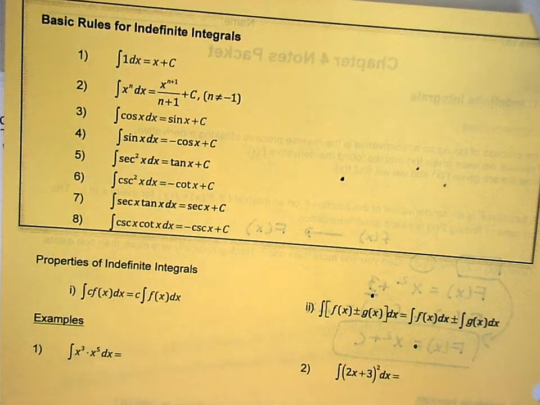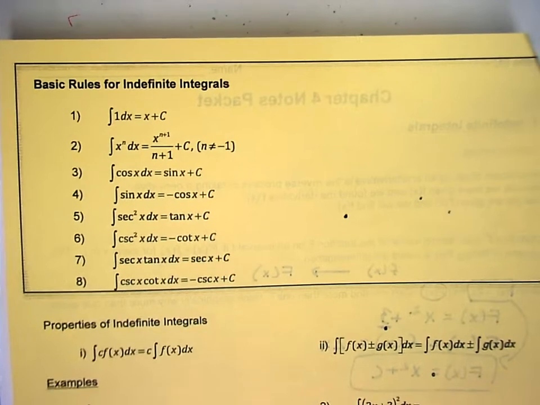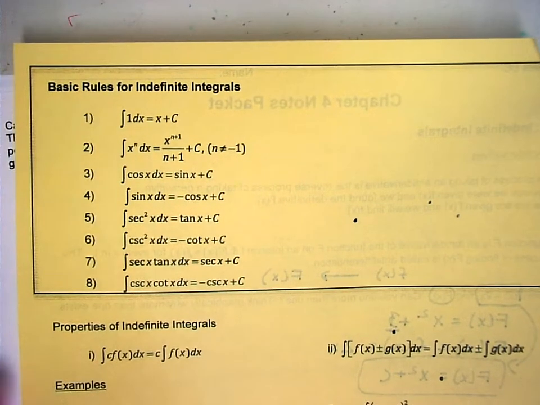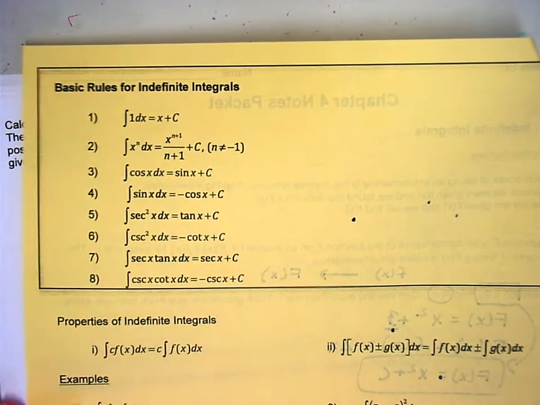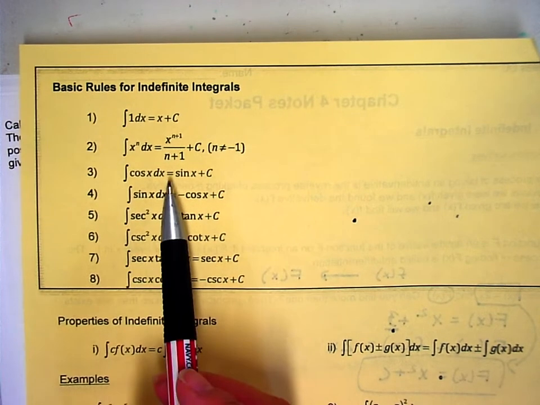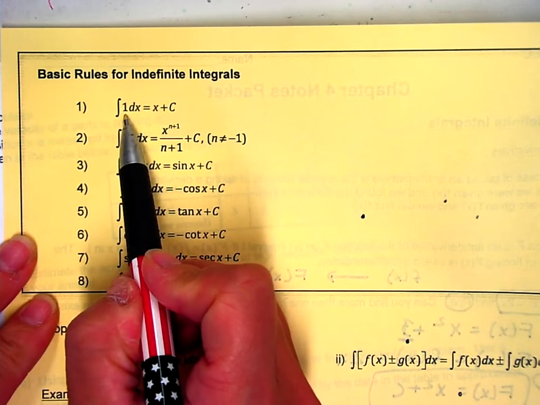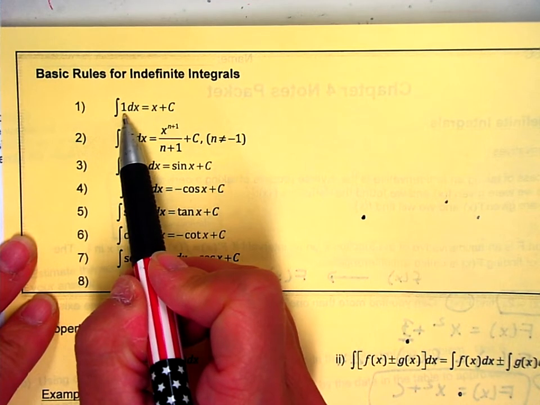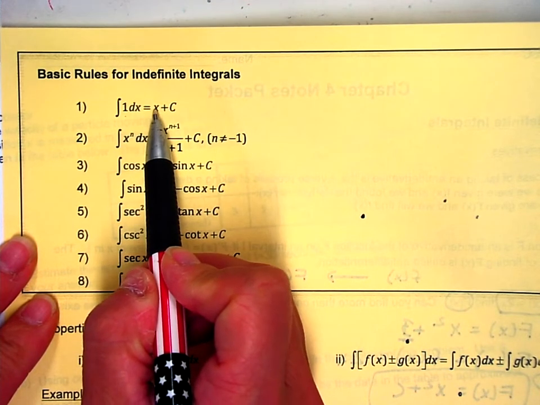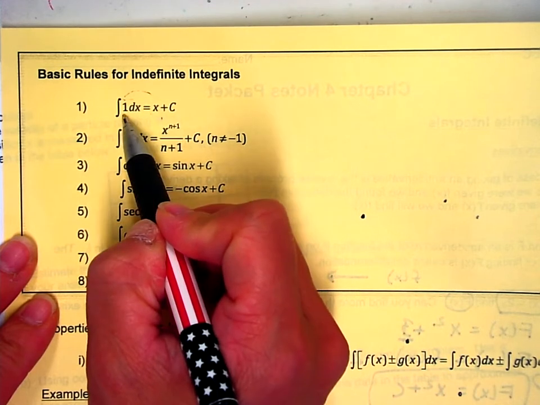Okay, now we're going to work through some examples of finding the antiderivative. First of all, we're going to start with the basic rules for indefinite integrals. And these are your rules, and you're going to make a note card on these. But basically, all we're doing is doing the reverse process of taking the derivative. So the antiderivative, or the indefinite integral of 1 dx, will just be x, because the derivative going the other direction of x will be 1.